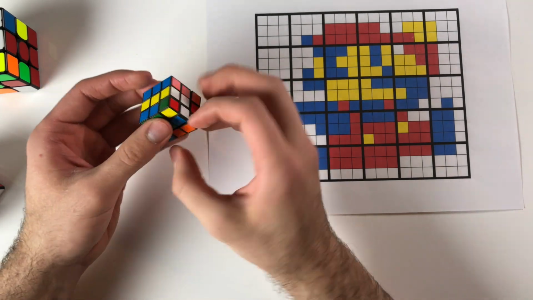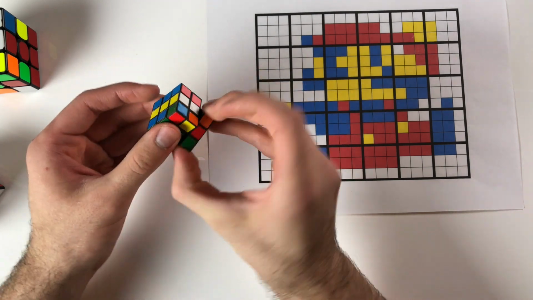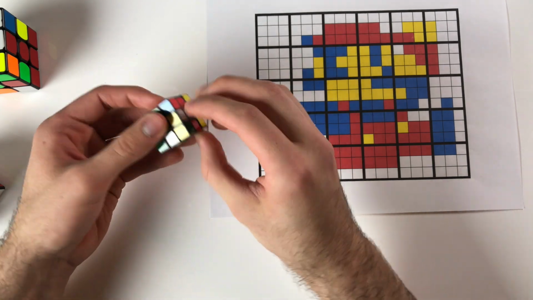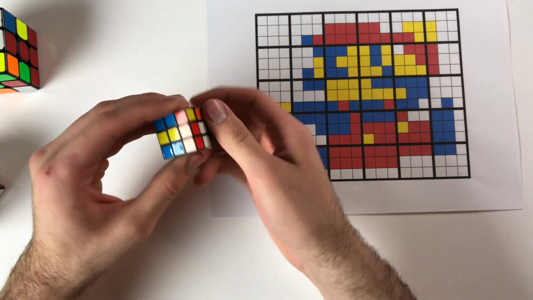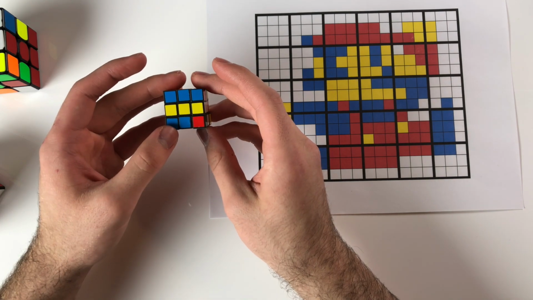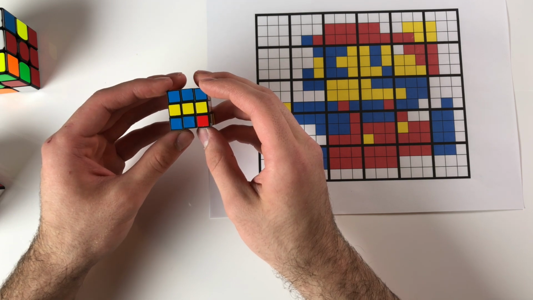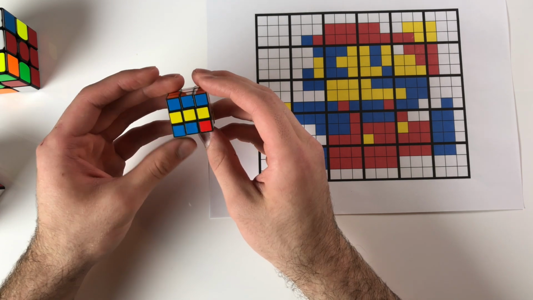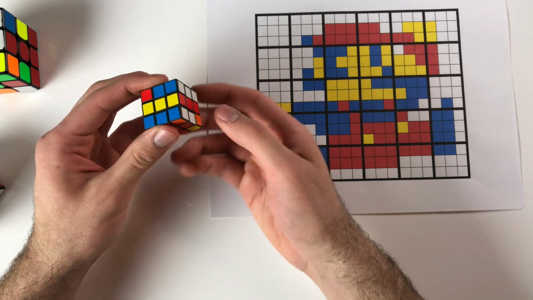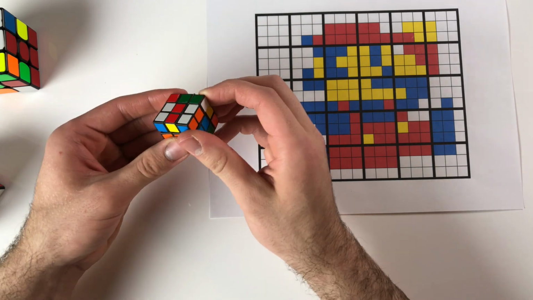Isn't done yet. Do it again. 1, 2, 3, 4. Okay, and there, it's solved. This one's blue. This one's blue. So the only thing that we still need to solve is this corner here, which is yellow. So I'll rotate it so it's on the bottom right, and then do the 4 moves after I have a yellow corner below it. 1, 2, 3, 4.